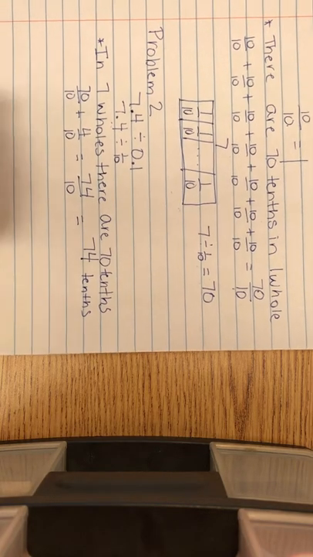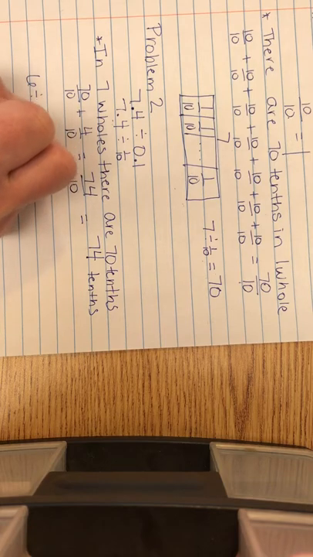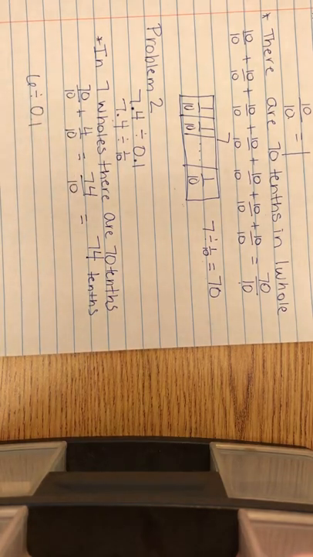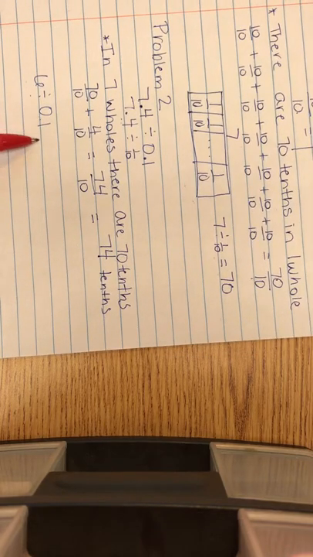All right, so now if I had 6 divided by 0.1, we know that that is 6 divided by 1/10. So how many tenths would it take to make 6? Should be 60.